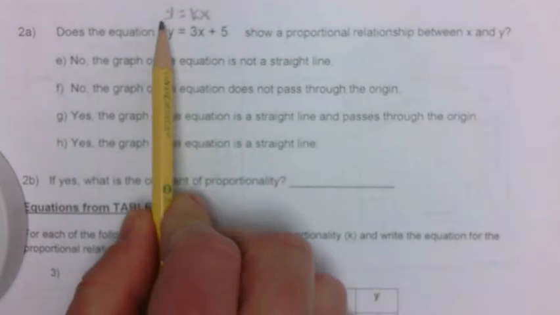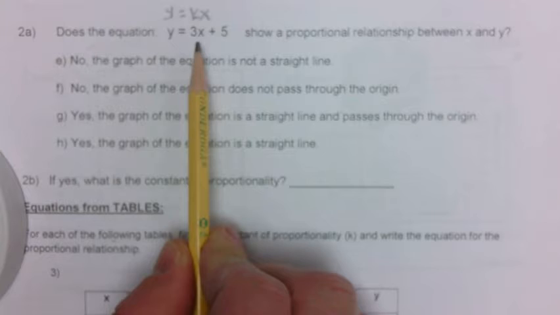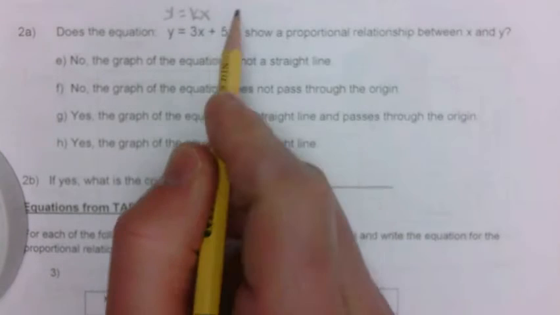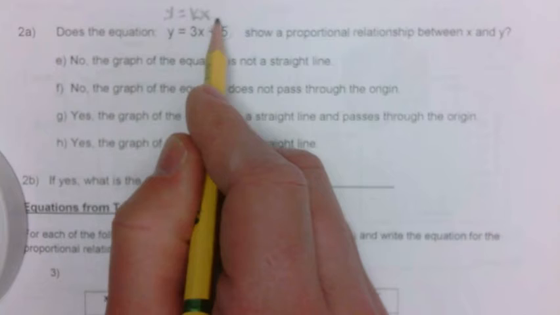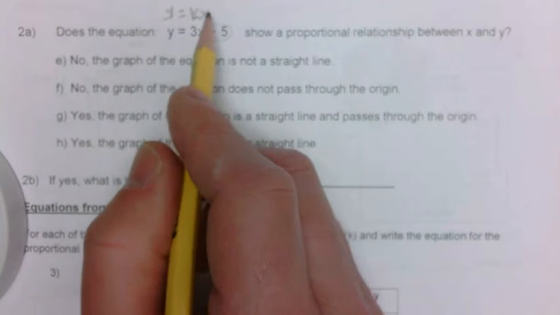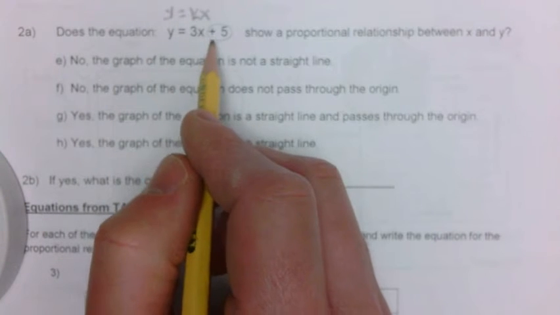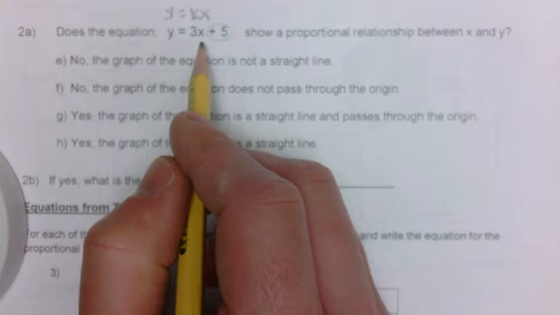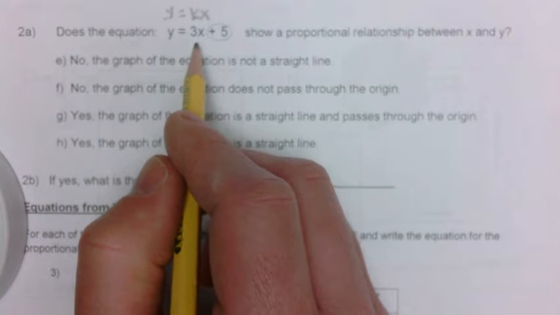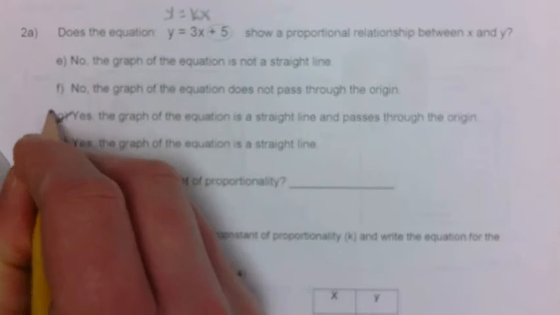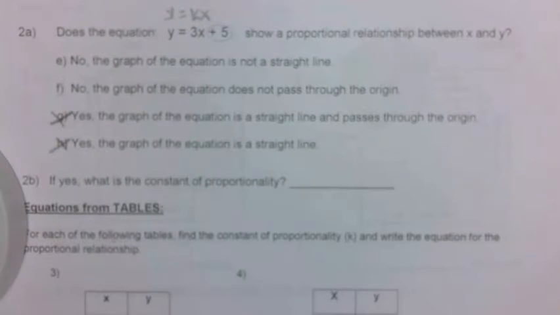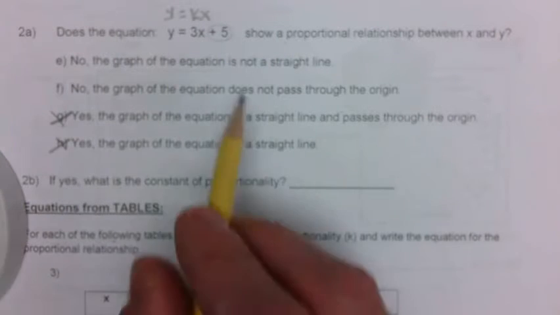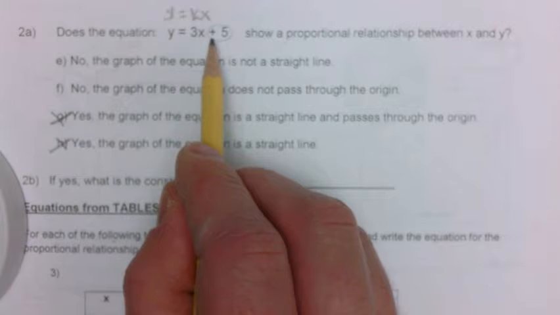And I see the y, I see a potential k value, I see x, but I've got this plus 5 here at the end, and there's no plus or minus anything in our standard form of a proportional equation. So this actually is not the equation of a proportional relationship. So it can't be G, it can't be H, because it's not written in the standard form of y equals k times x. So we've got to ask ourselves, what does this plus 5 do to the equation?